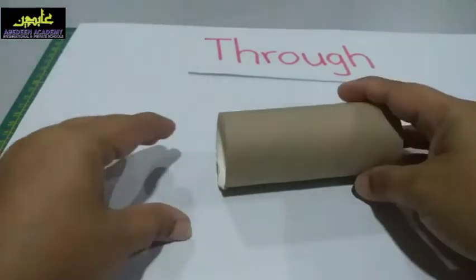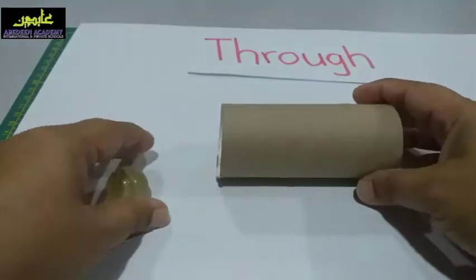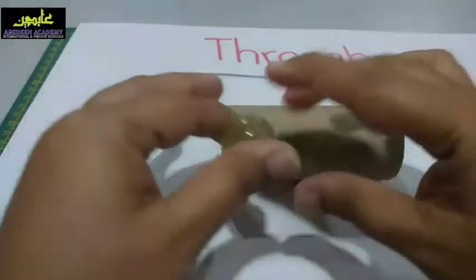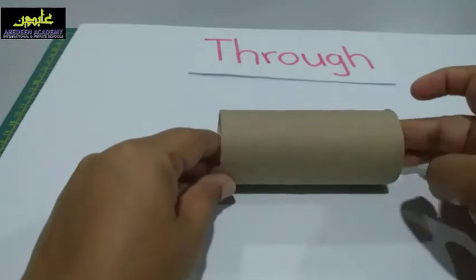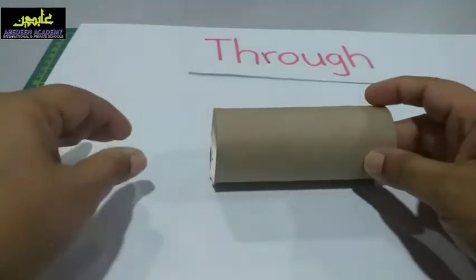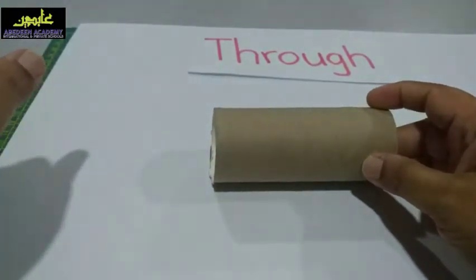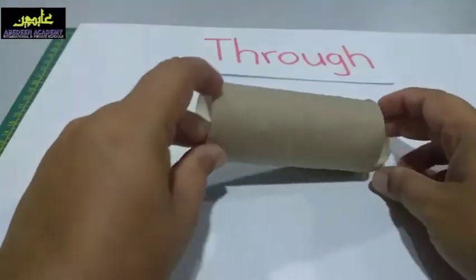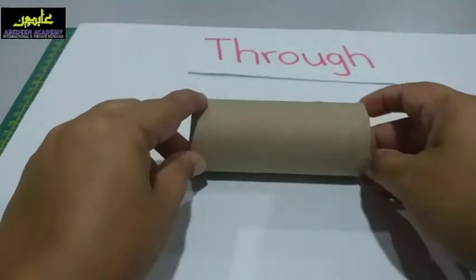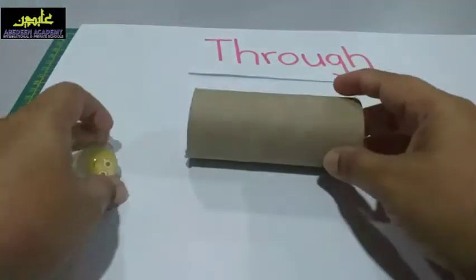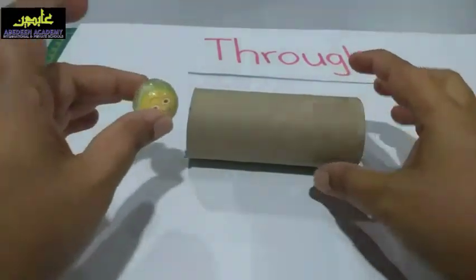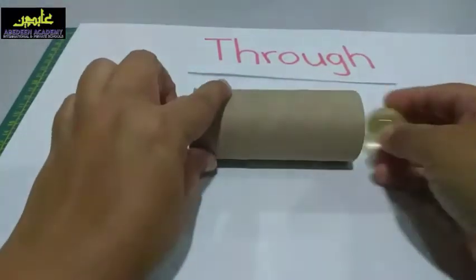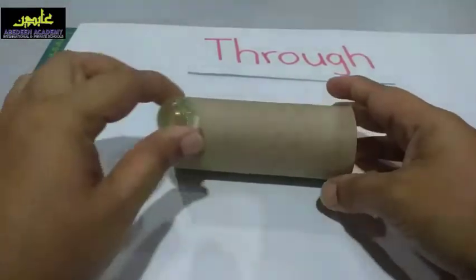Okay, the ball went through the tube. But if the ball is stuck in, we cannot say it went through. We have to say the ball is in the tube. Okay, but if it goes from one side and then comes out from the other side, then we can say the ball went through the tube. Okay, the ball went through the tube.